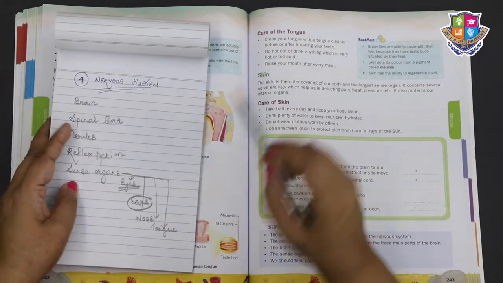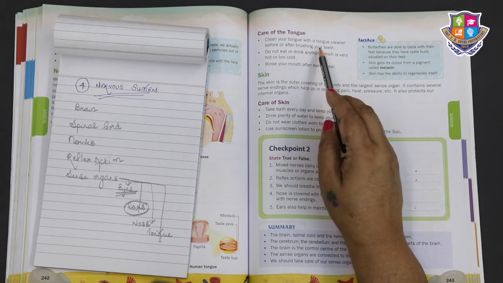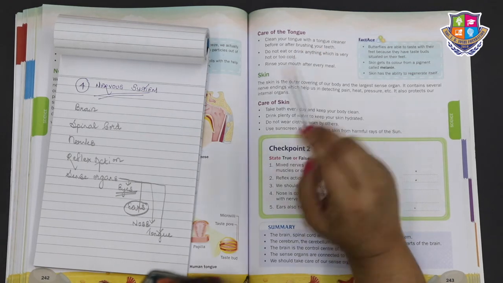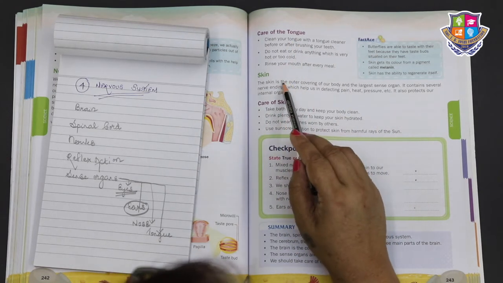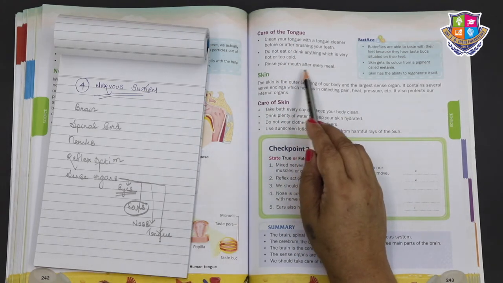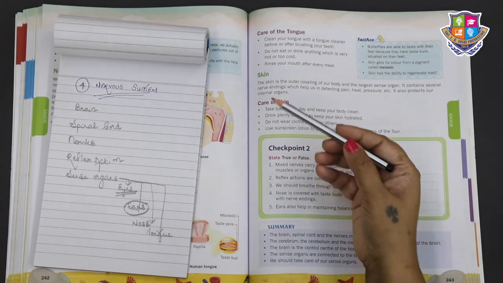So how do we take care of the tongue? Clean your tongue with a tongue cleaner before and after brushing your teeth. Do not eat or drink anything which is too hot or too cold. Rinse your mouth after every meal. Okay, that's great. Now let's go to the skin.